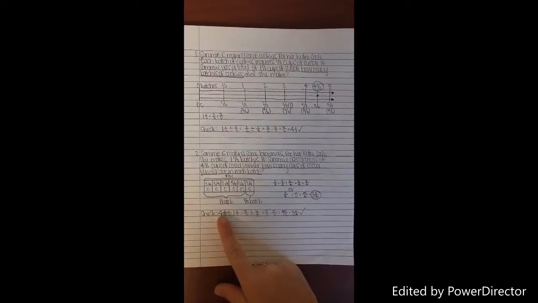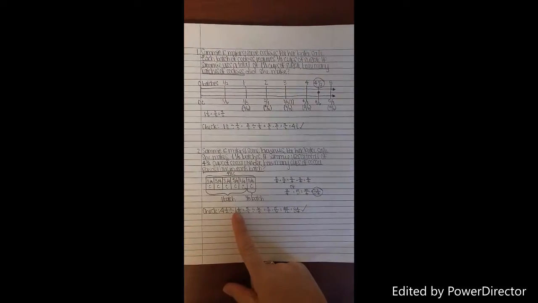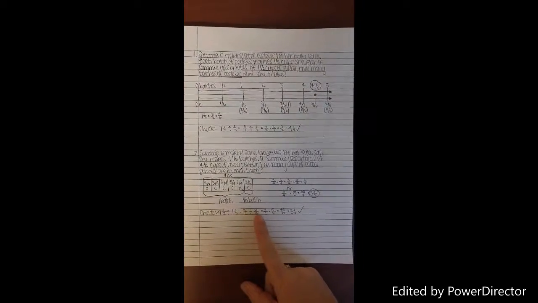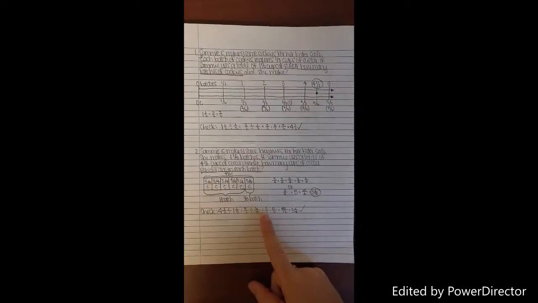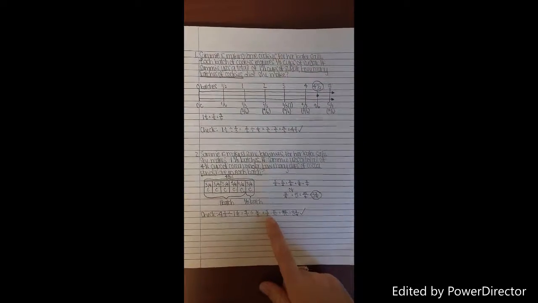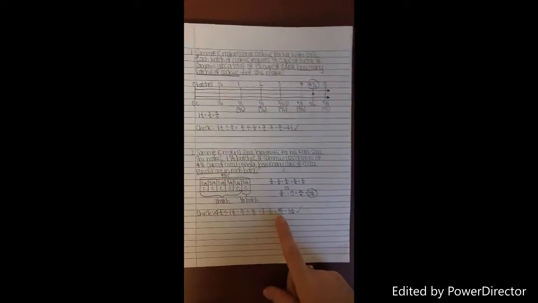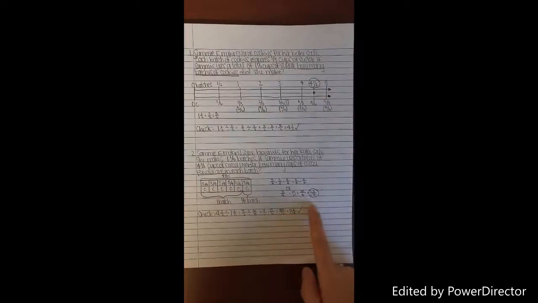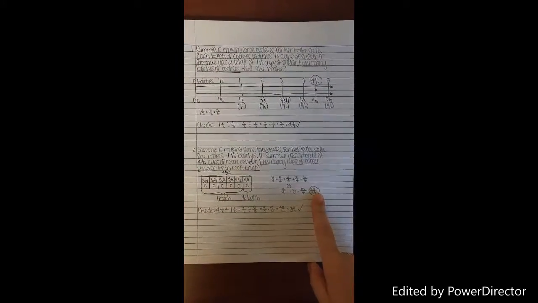And in order to check, you can do 4.5 divided by 1 1/5, which is the same as 9/2 divided by 6/5. And then you need to invert the second one and multiply. So 9/2 times 5/6 will give you 45 over 12, which is the same as 3 3/4, which is the answer that we got.